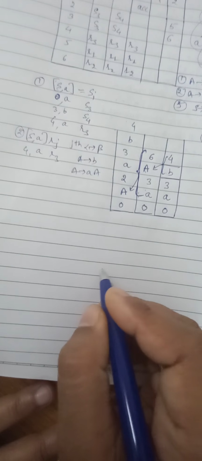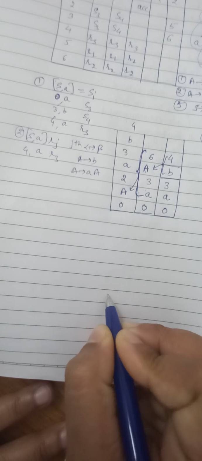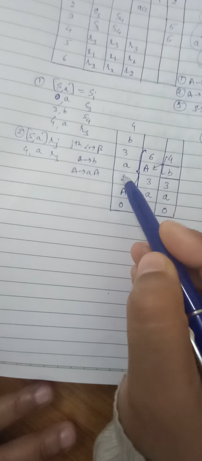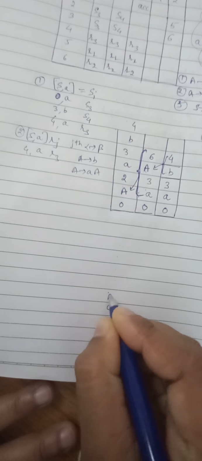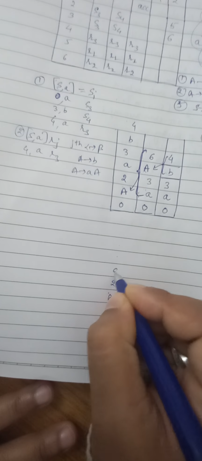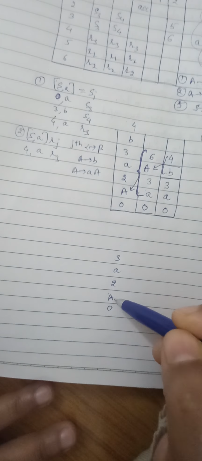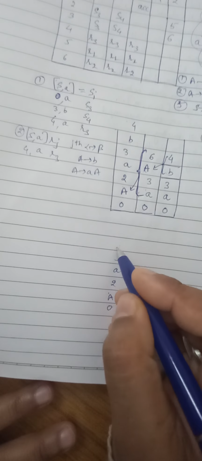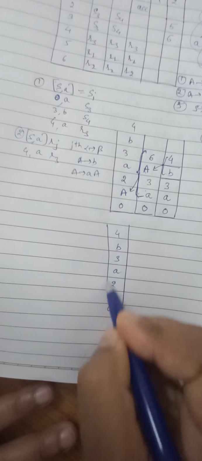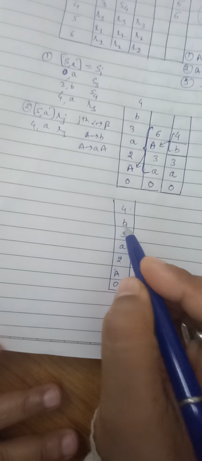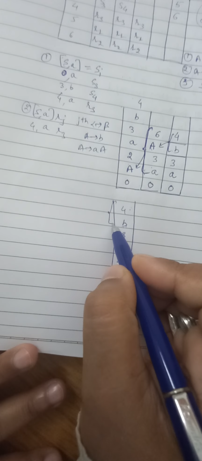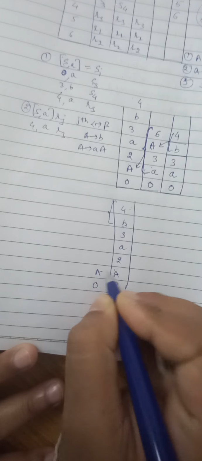So I'll write it here so it will be easy for you. I'll write it here 0 A, same thing I'm writing here 2 A 3. Same thing I'm writing here, nothing else. So from here we have to do the reduction. 4B we know as we have done here, so similar way we will do here. 4B, what we will get? 0 A 2.